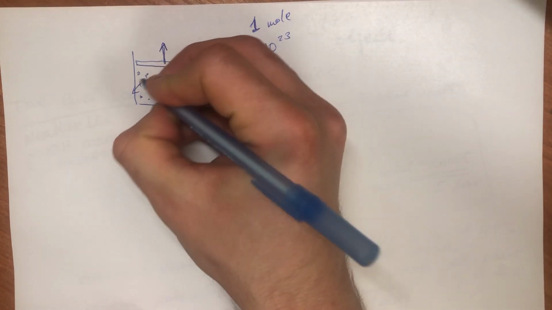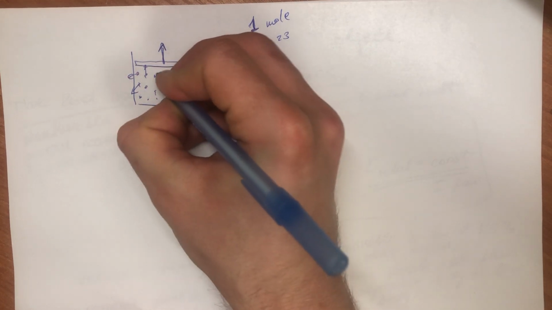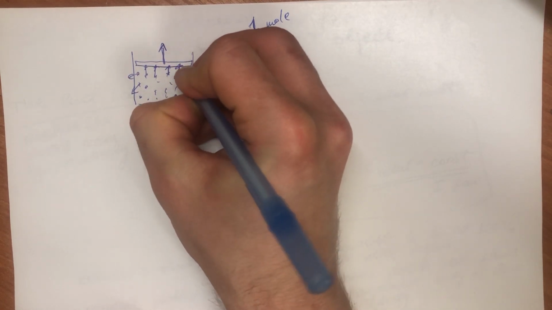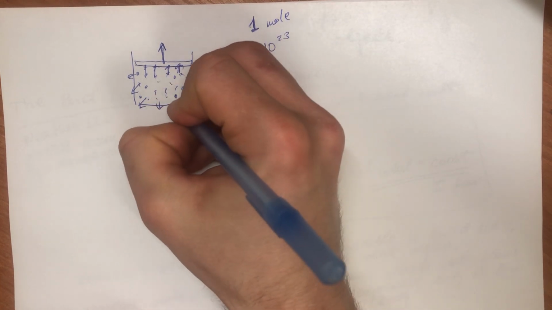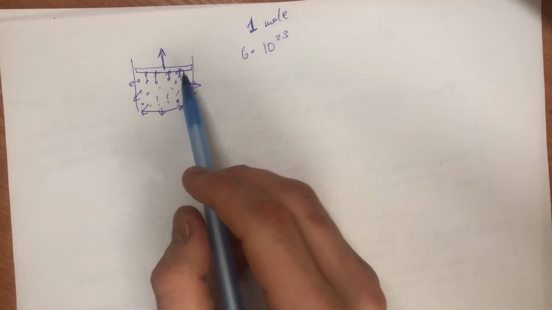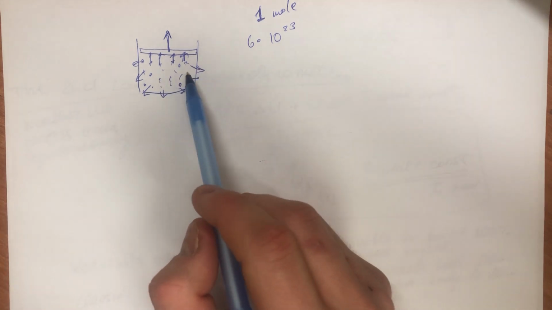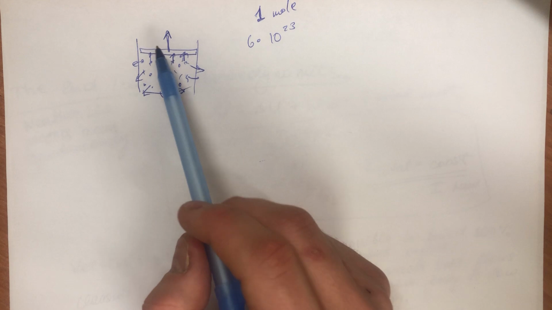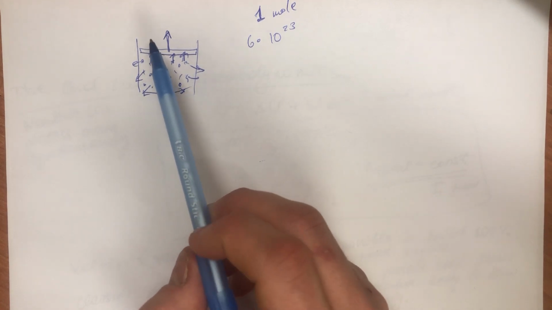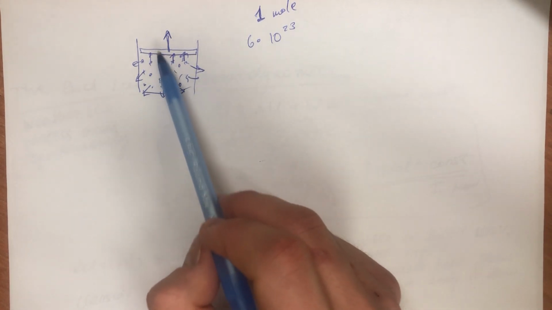Some will push the piston, but some will push to these sides. This is because the system is going to the state of disorder, so it is impossible to make all the molecules push the piston at the same time.